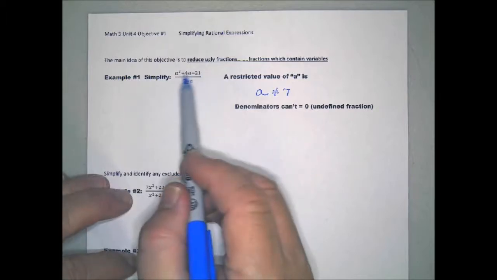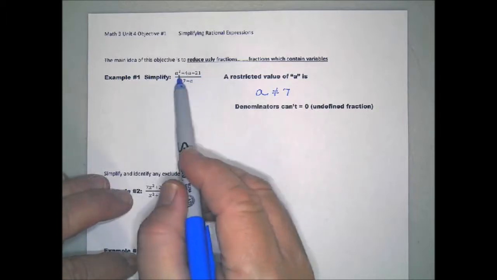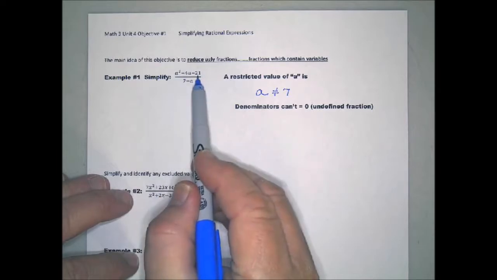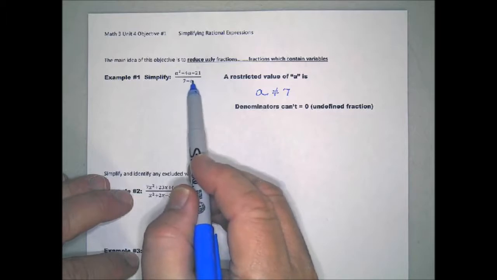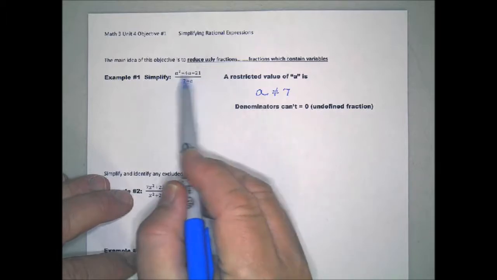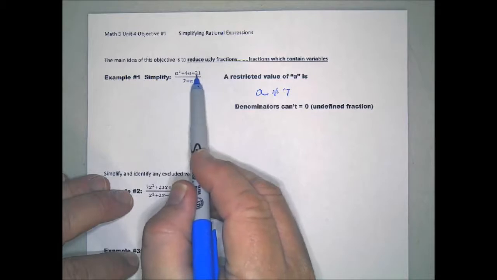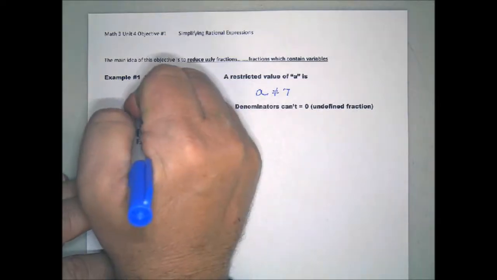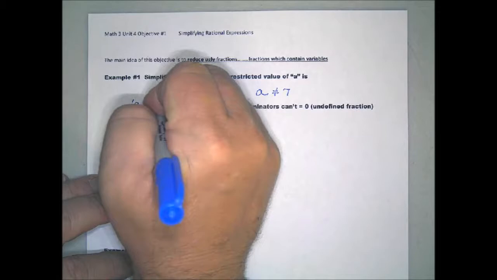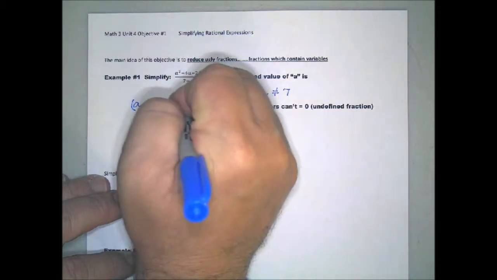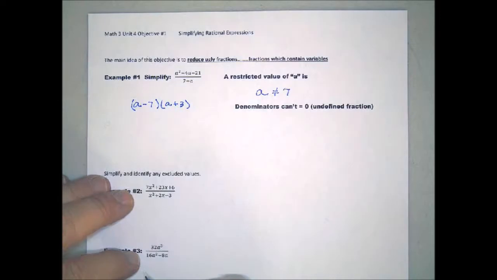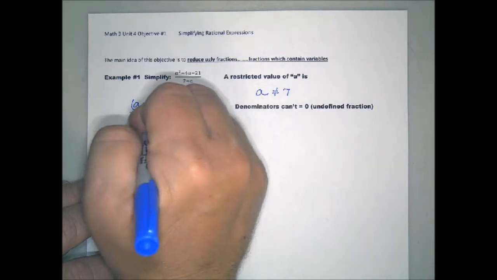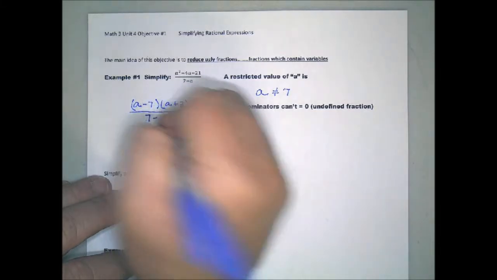So, what is the reduced fraction right here? Well, the numerator needs to be factored. There's going to be a lot of factoring in this unit, just like there was in the last unit. So I'm going to factor the numerator. It's a trinomial. My factors of negative 21 that add up to negative 4 are a minus 7 and a plus 3. That's my numerator factored. Now the denominator down here, it really can't be factored because it is what it is. It's 7 minus a.